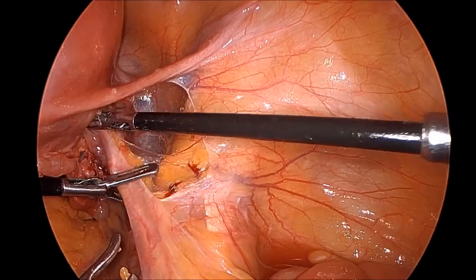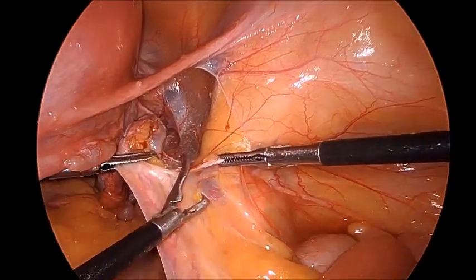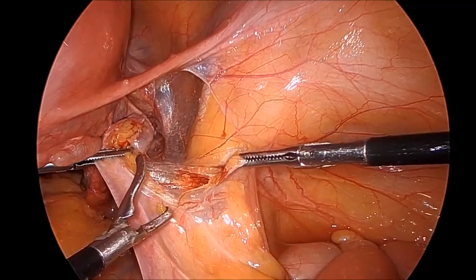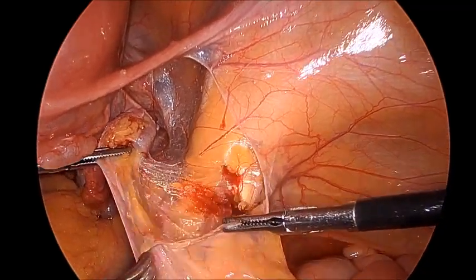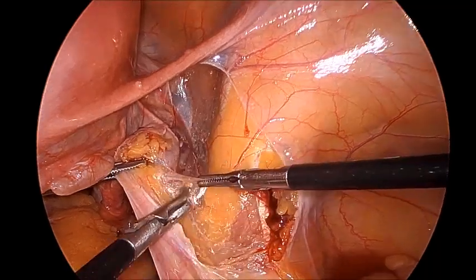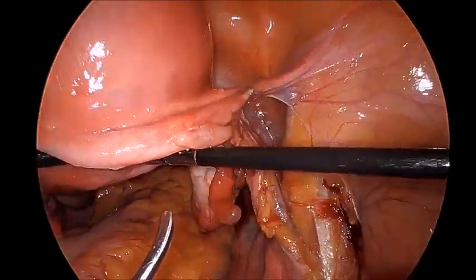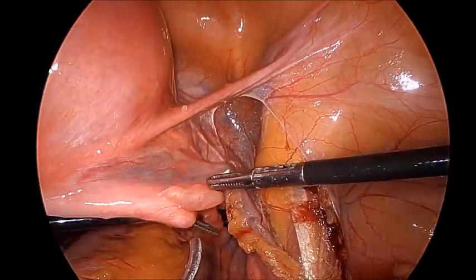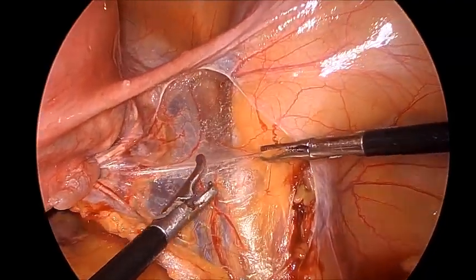Certain tissues are cut using the bipolar. What we see here is we are slowly dissecting into the space to identify the structures within this space, that is the ureter and the internal iliac artery, mainly the anterior division of the internal iliac artery and the uterine artery at its origin.